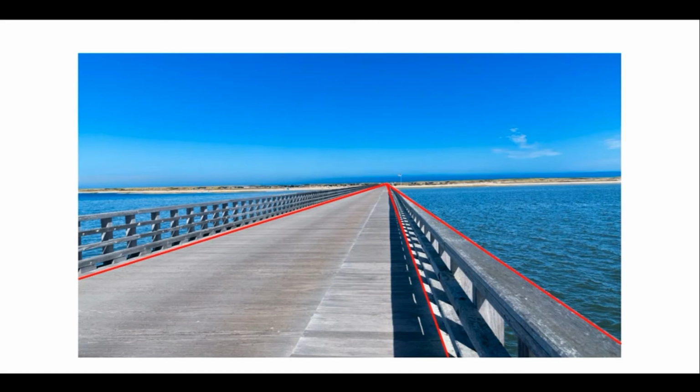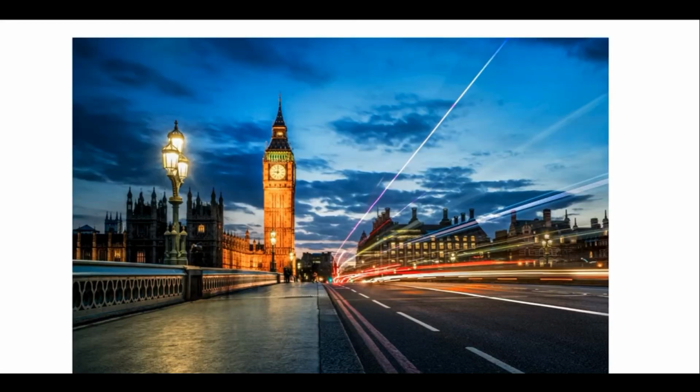So as a photographer, we've made a very conscious decision here on where we want to draw the viewer's eye to. Let's have a look at another terrific example here. Really nice long exposure shot here on Westminster Bridge. And again, try to identify the leading lines in this.